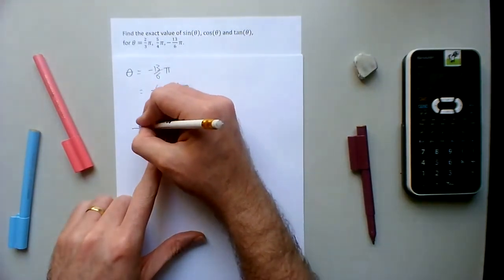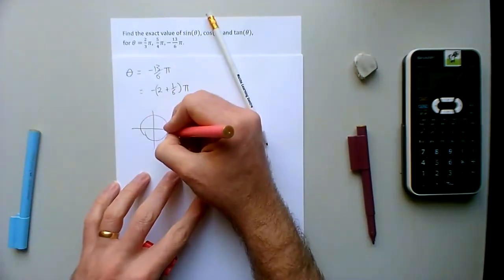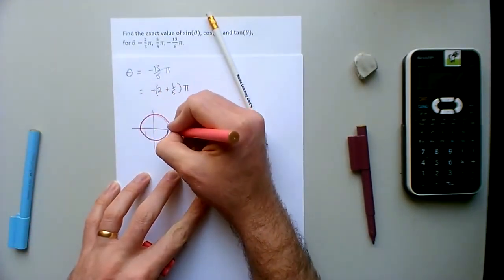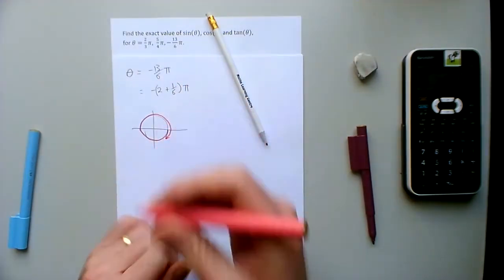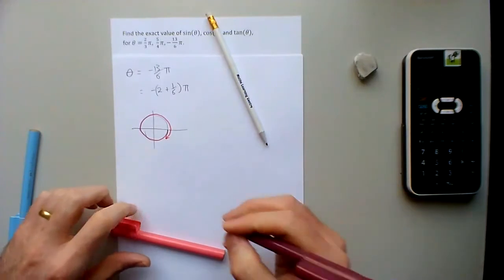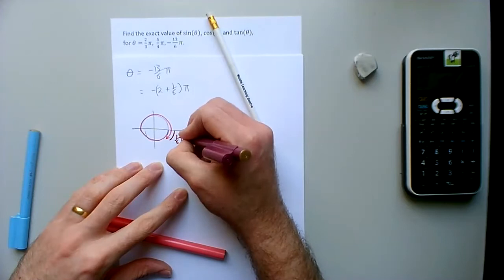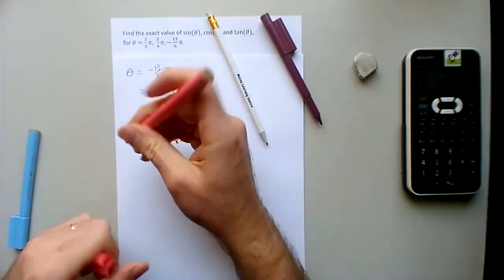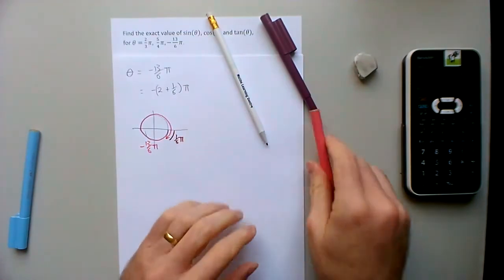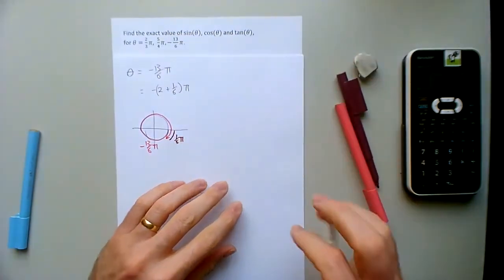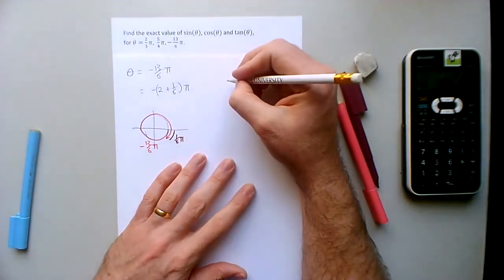So that's 1 pi, 2 pi, and another 1/6 of pi. Okay, so 1 pi, 2 pi, and another 1/6 of pi is there. So the distance to the nearest multiple of pi is this, which is 1/6 of pi. And this is minus 13/6 of pi. All right. Okay, so 1/6 of pi.